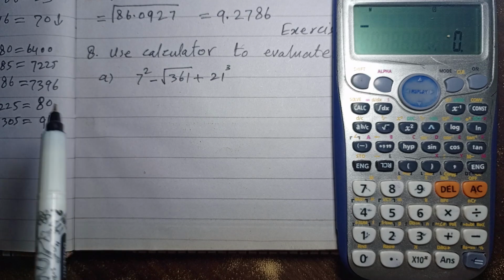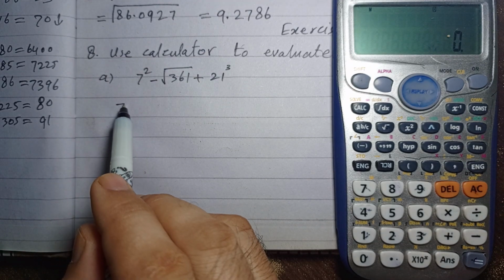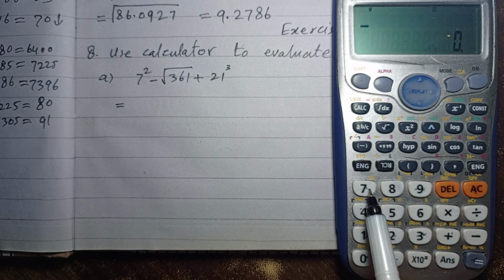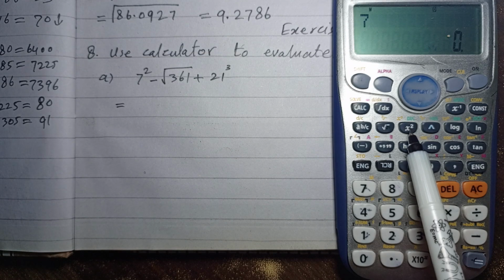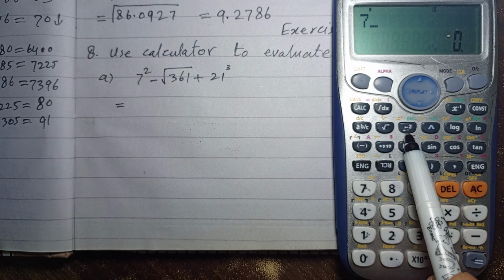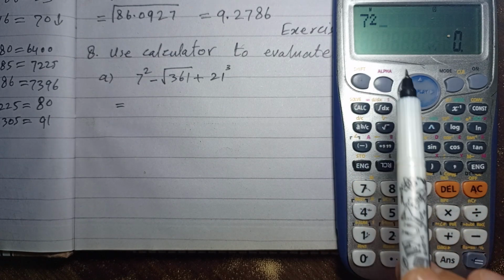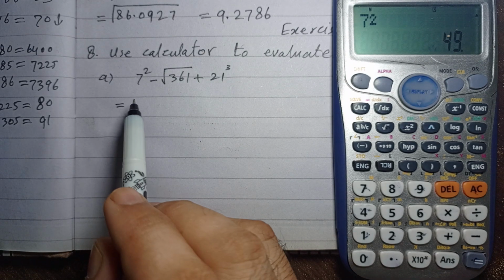Now see 7 square. We have to find 7 square. What is the answer of 7 square? With the help of the calculator, you will write 7 first, and then to find its square, you will press the x square key. So the screen shows 7 square. Now you will press the equal sign to get the answer. The answer is 49.